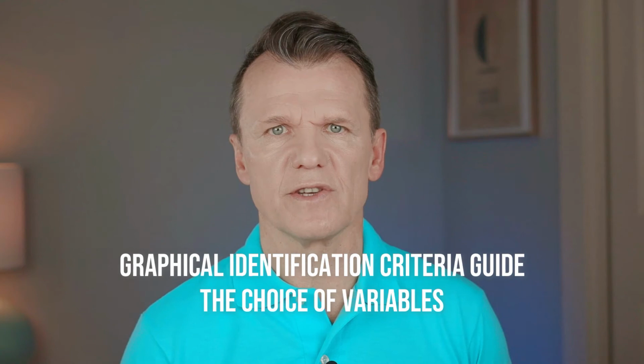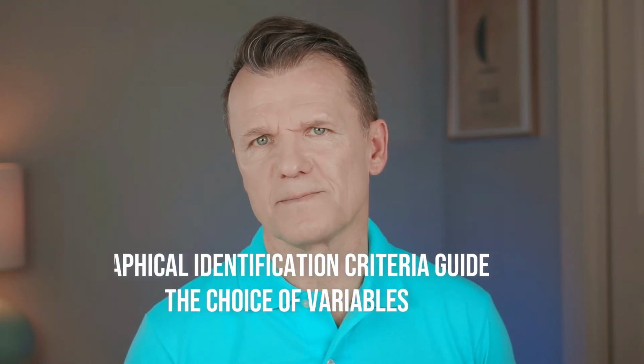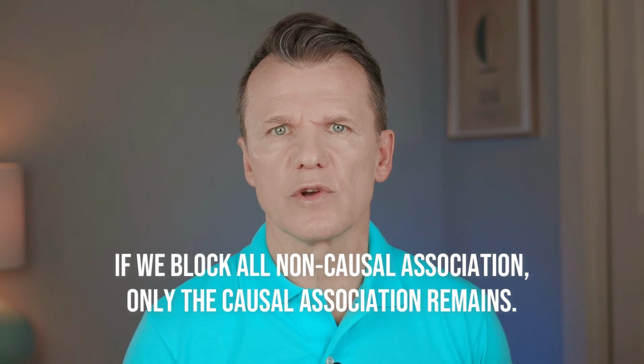Graphical identification criteria guide the choice of variables. Let's delve into the graphical approach to adjustment. There are causal and non-causal paths between treatment and outcome. Adjustment variables must block all non-causal paths between them, but without blocking causal paths. Remember, if we block all non-causal association, only the causal association remains. Then the treatment effect is identifiable. If variables meet the adjustment criterion, then this is accomplished.